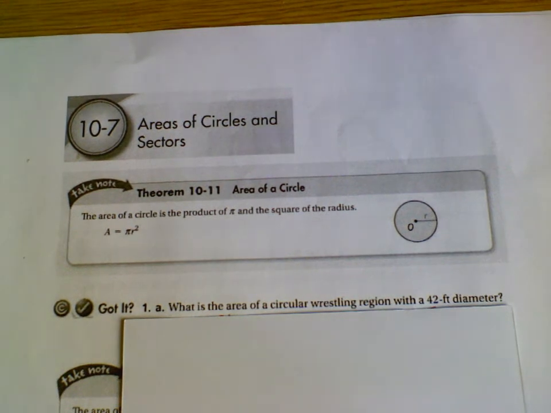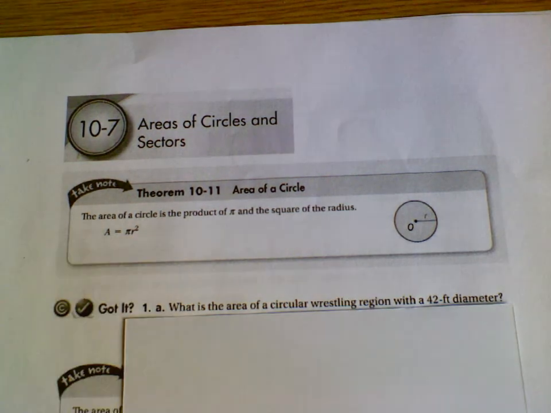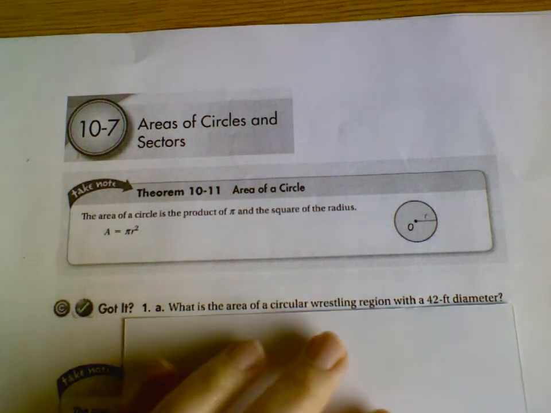Last section of chapter 10 is that we're going to find the area of circles and sectors. Now, the area of a circle we've already done in the past. It's just pi r squared. So I just want you to review real fast and do the got it question.